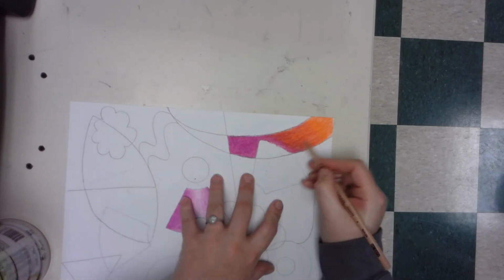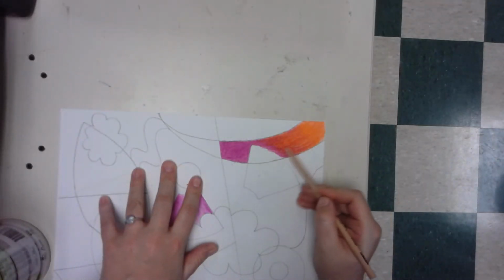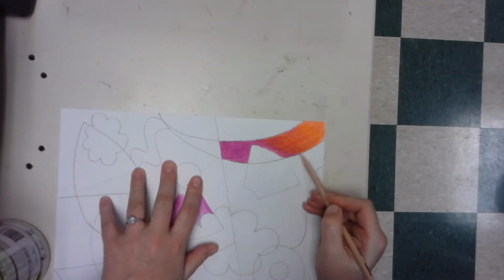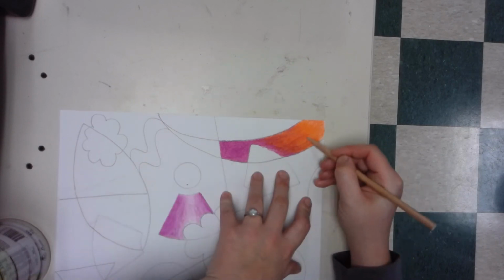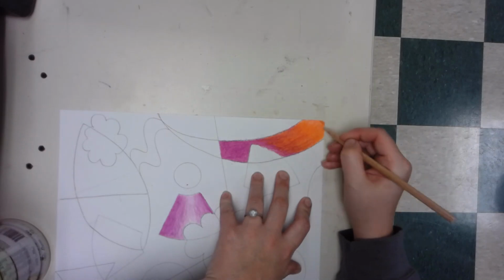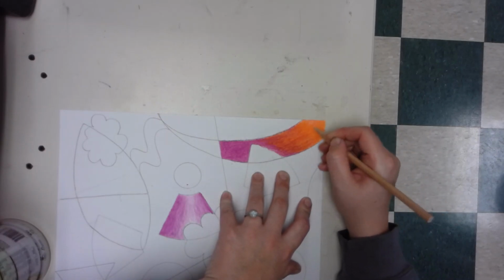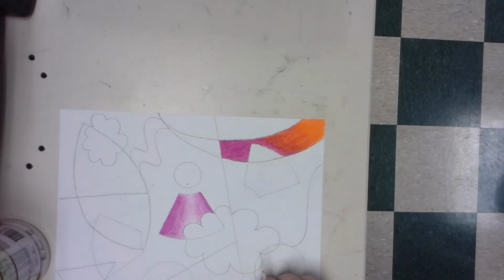I love these colorless blenders. You just have to make sure you sharpen them. There we go. Get into that paper. We're digging that pigment into the paper. Go all the way to the edge. I'm going to really fill up that paper. Eventually this whole thing's going to be filled with color. All right, so that's that. That's the next one. And then I just keep going from there.